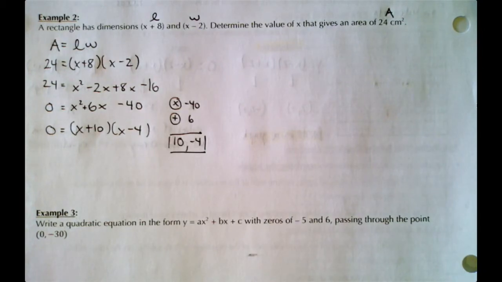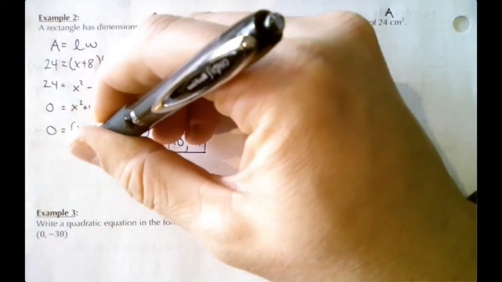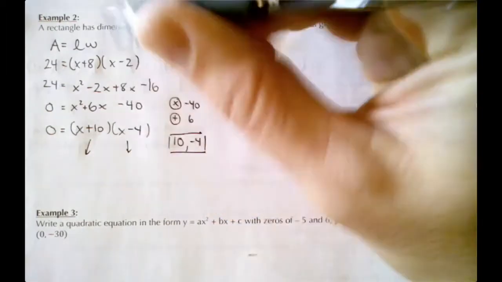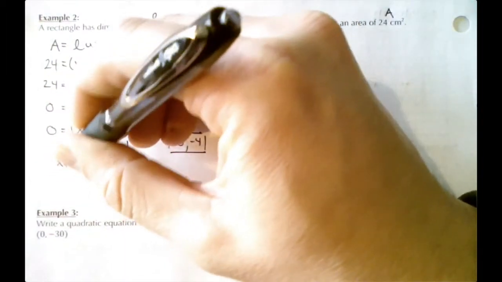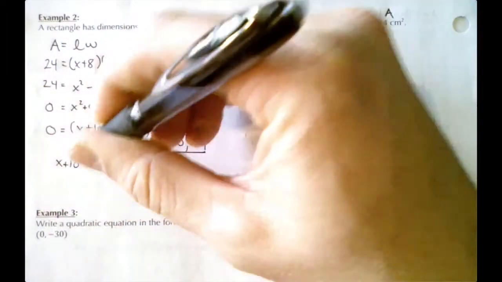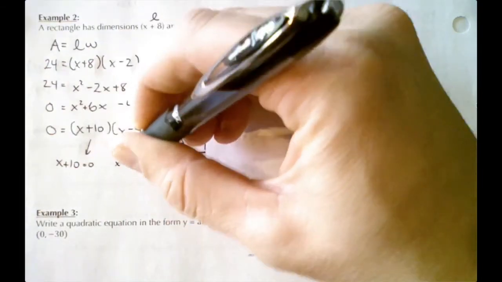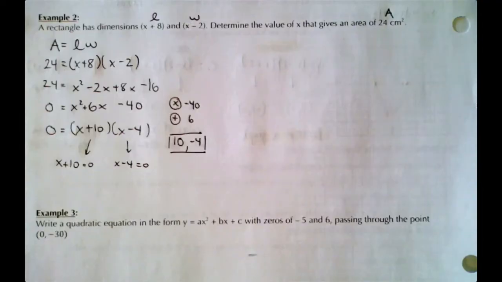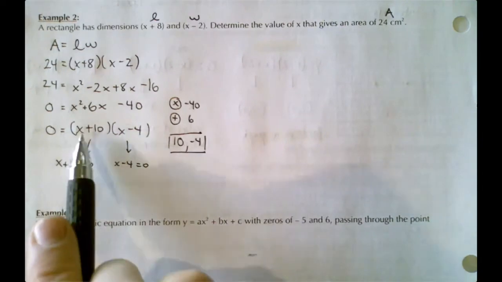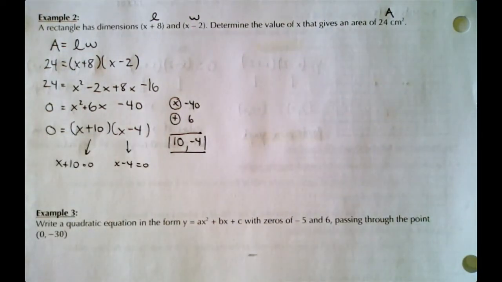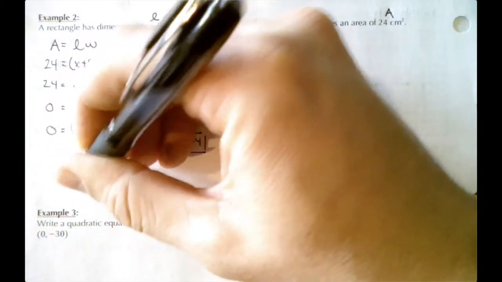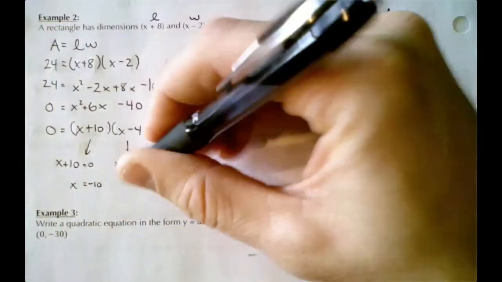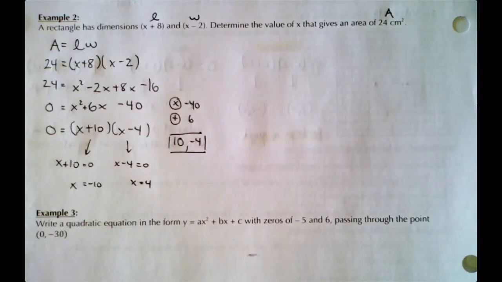Now to solve this, we just take each bracket and set it equal to 0. x plus 10 equals 0, and x minus 4 equals 0. Because if either of these brackets is 0, 0 times the other bracket will give us 0, so it'll satisfy the equation. If we finish here, we get x equals negative 10 and x equals 4.